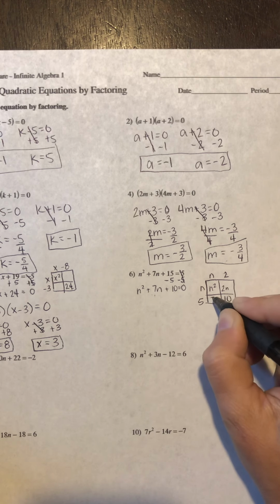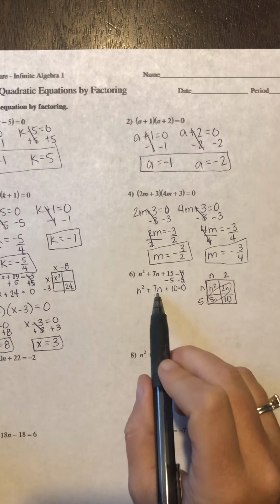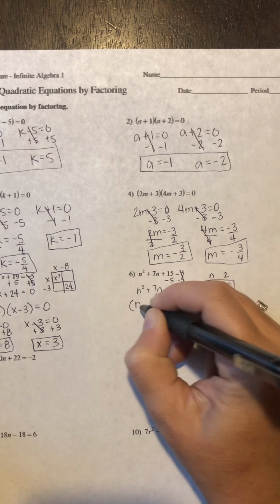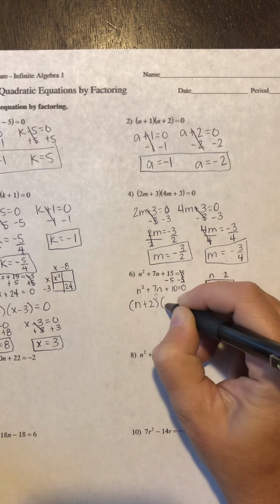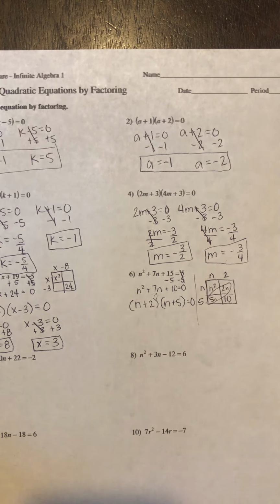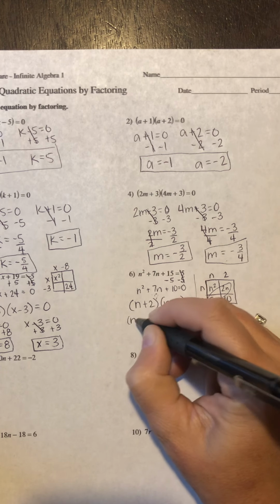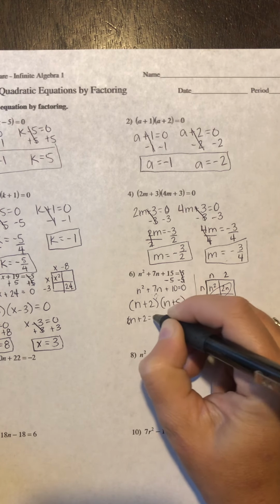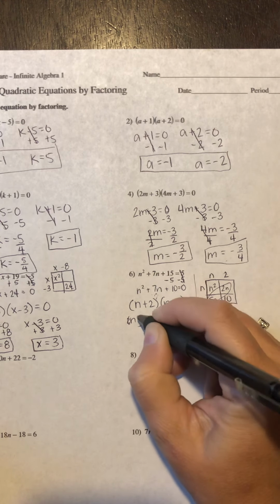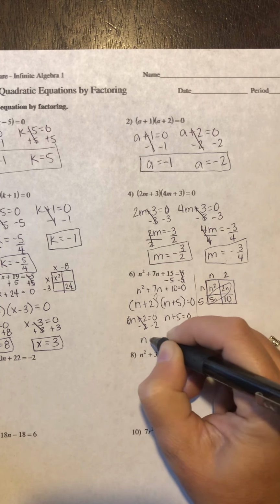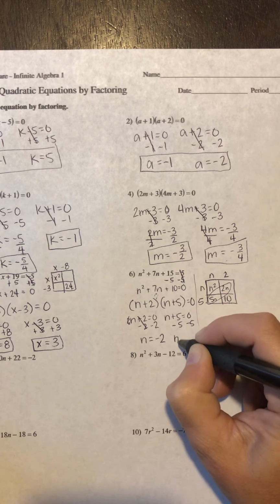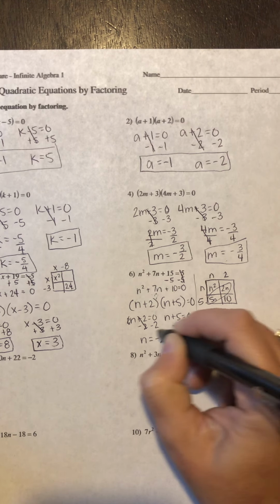So 2n and 5n. Let me double check and make sure we get that 7 in there. So this means it factors out to n plus 2 times n plus 5, and we can't forget, it equals 0. At this point, we'll separate it and do n plus 2 equals 0 and n plus 5 equals 0. Minus 2, n equals negative 2, and minus 5 tells us that n also equals negative 5.